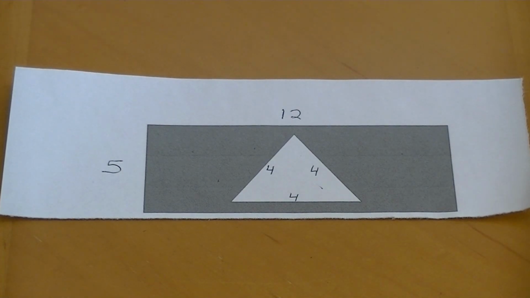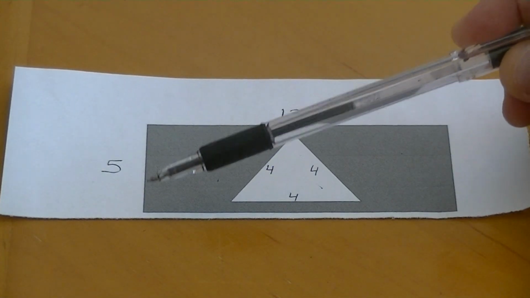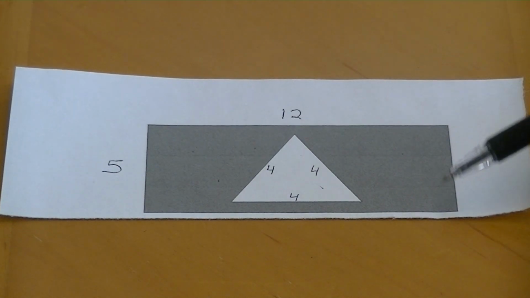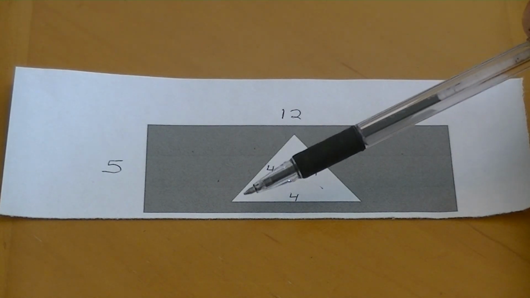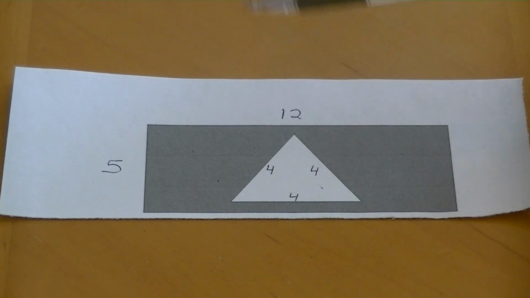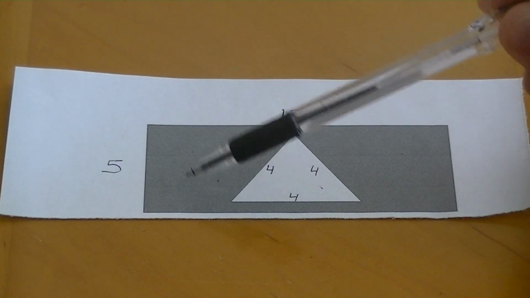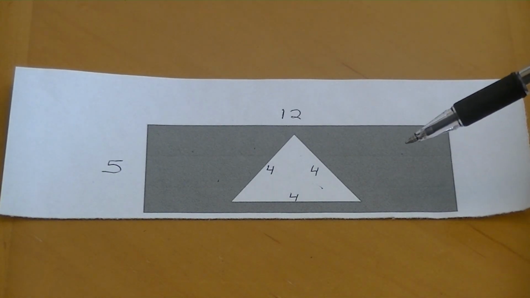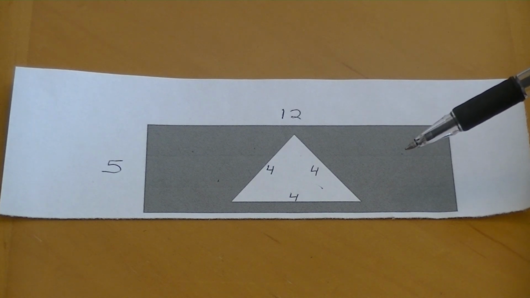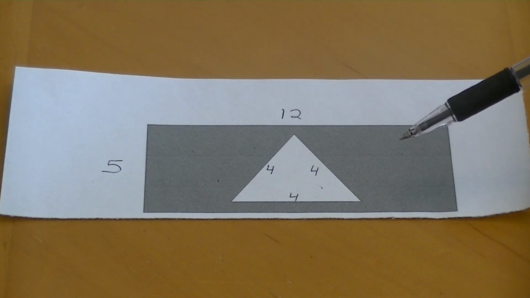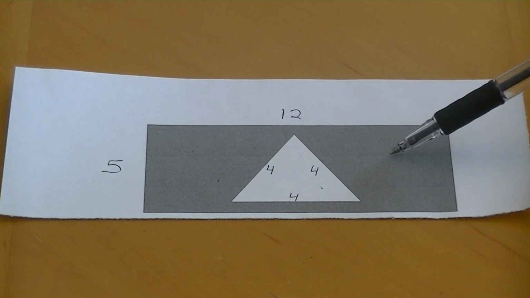Geometric probability. Imagine this rectangle. We're on a computer screen and this white triangle has been carved out of it, and the computer is going to randomly select a point inside this rectangle. The question is, what is the probability that the point it selects will be in the shaded region?